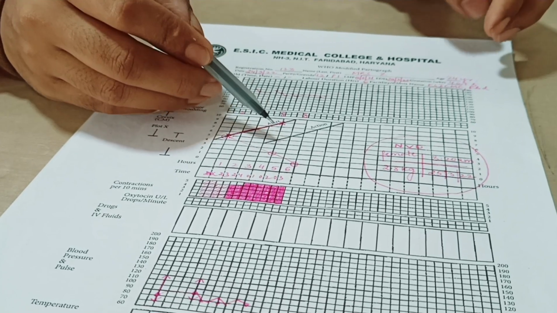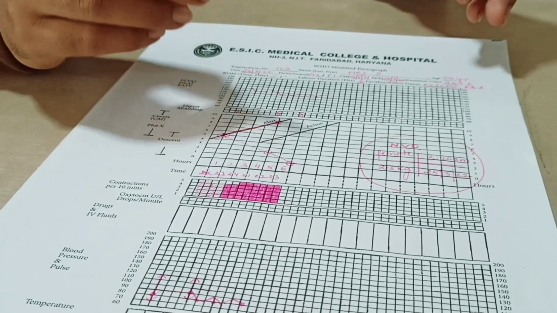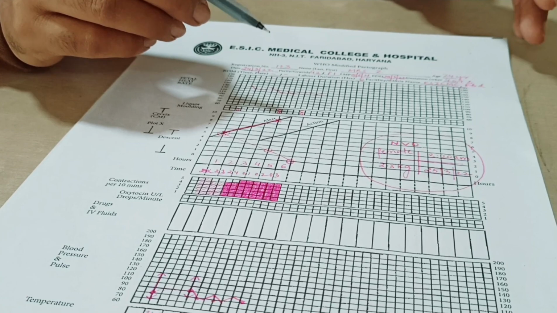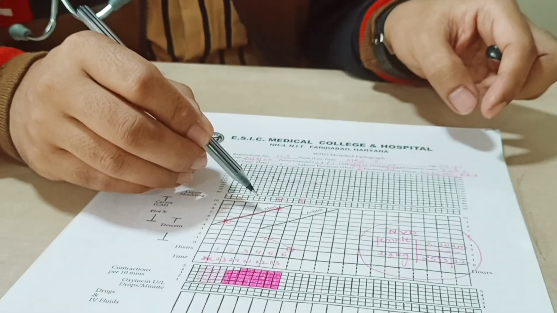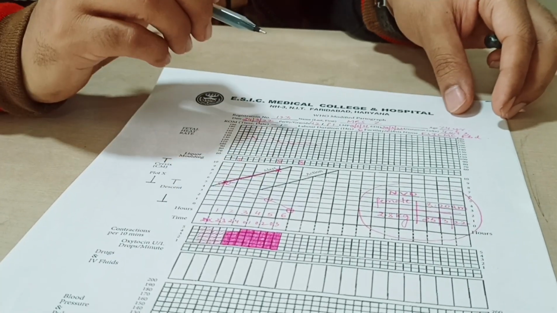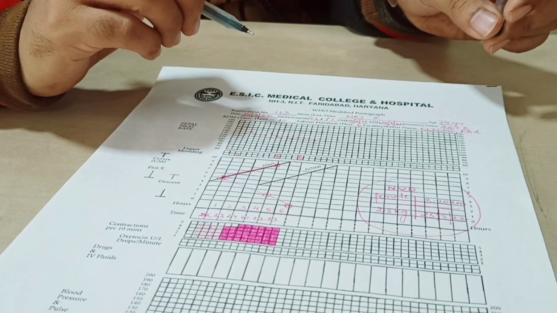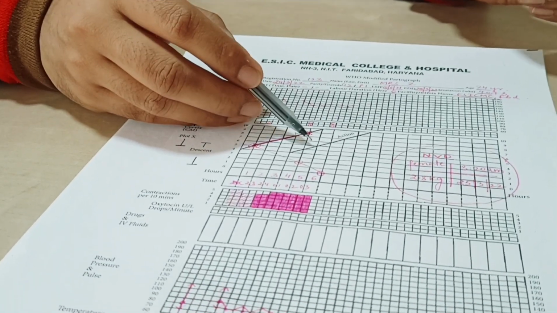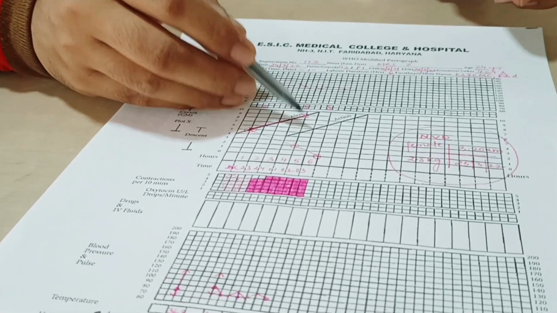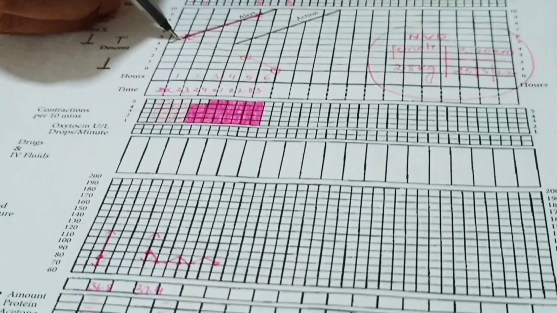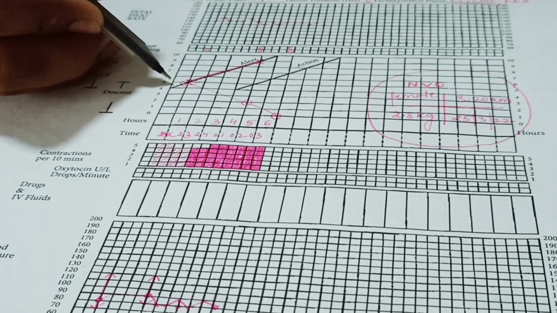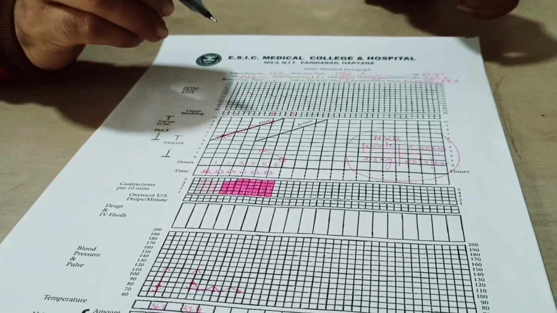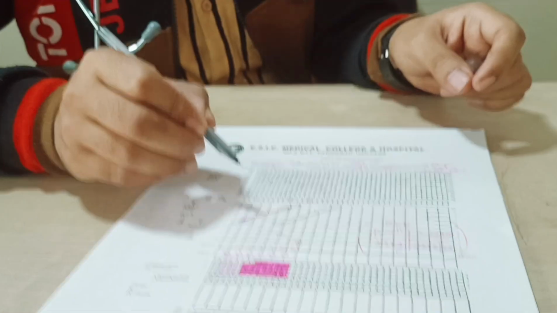So initially when the partograph was designed by Friedman in 1954, there was no concept of alert line or action line. But in 1972, this alert and action line was then initiated. This is because the idea was that the cervical dilatation should be at least 1 centimeter per hour. If it is slower than that, then there is chance of dystocia, that is abnormal labor. So you have to be alert.